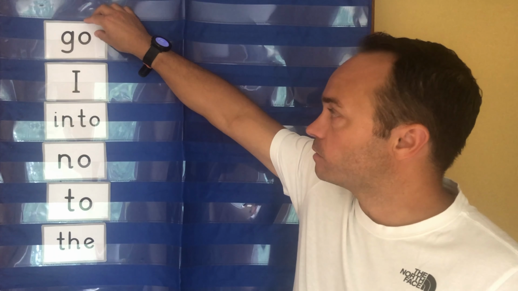Okay, so those are the 6 tricky words for phase 2. Don't introduce them all at the same time. I've introduced them all to you at the same time for the purpose of keeping the video short. But what teachers would usually do is they might introduce 1 or 2 words in a phonics lesson. So during phase 2, when we're learning our phonemes, at the same time as learning a new phoneme, we may introduce the word go and I together.